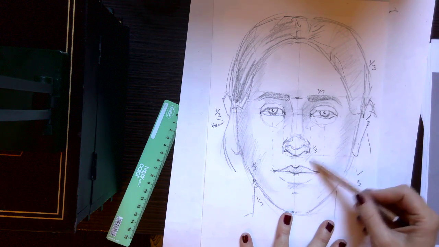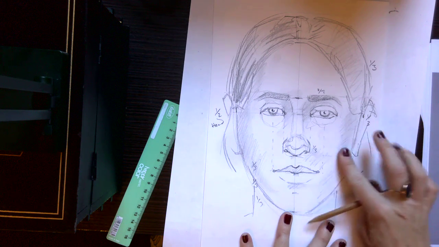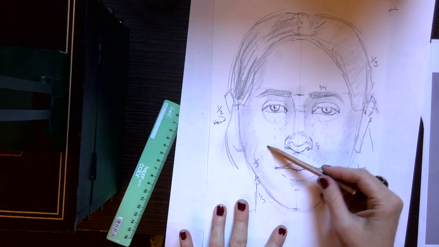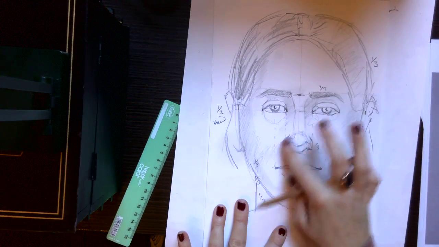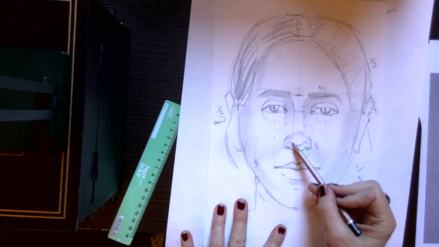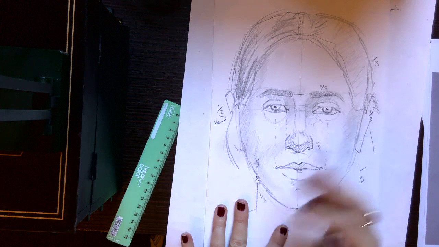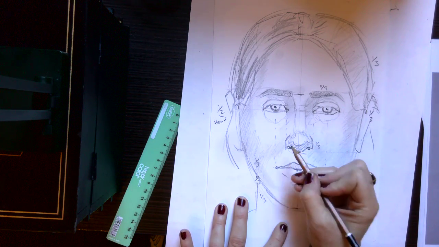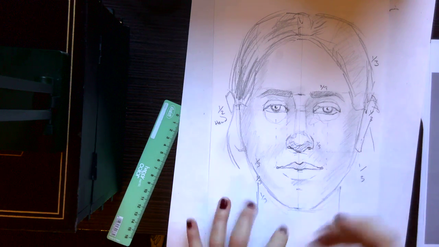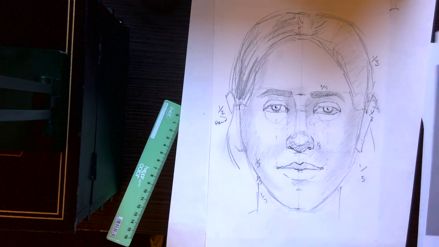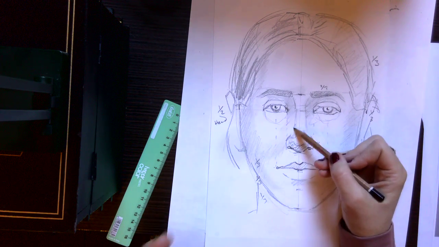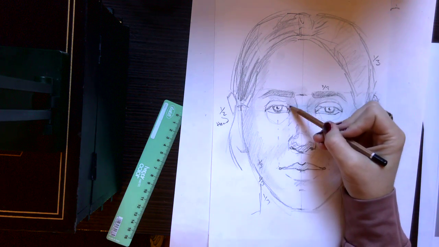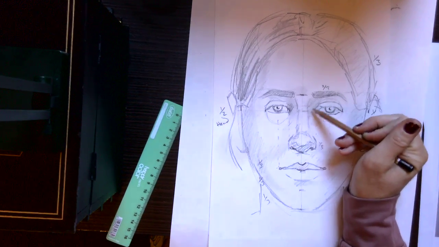We can do a little bit of shading here. And I've marked out this little bit of shadow on the bottom of the nose, just so we remember where that is. It's the shadow on the bottom of the nose and the highlight that's really going to bring the nose into perspective. It's a difficult shape because you do need to use shading in order for it to really work.